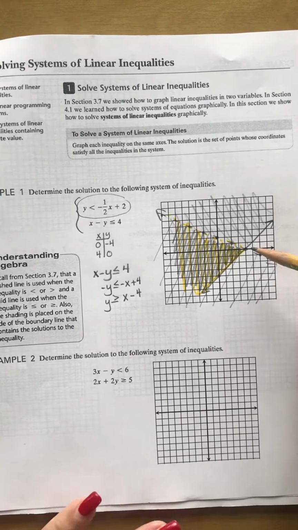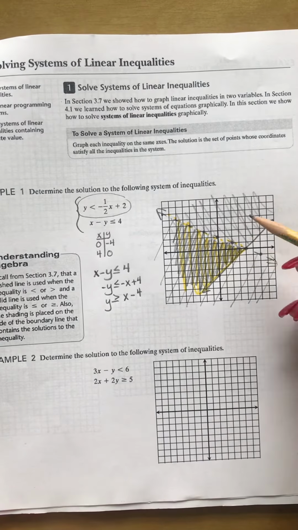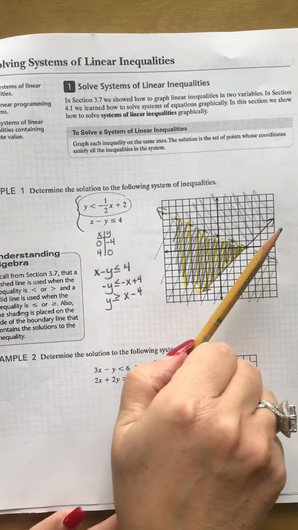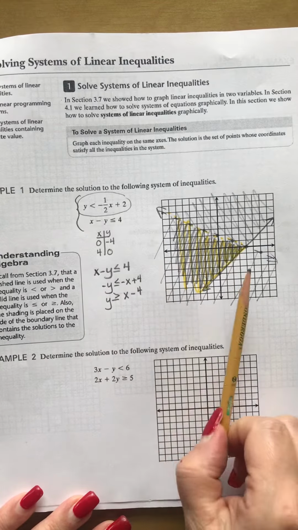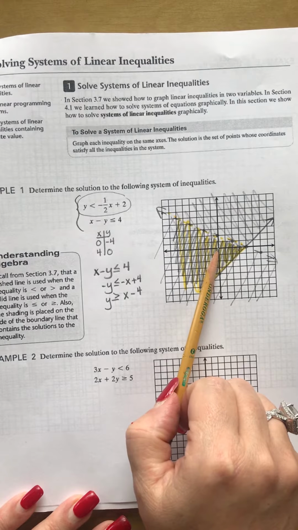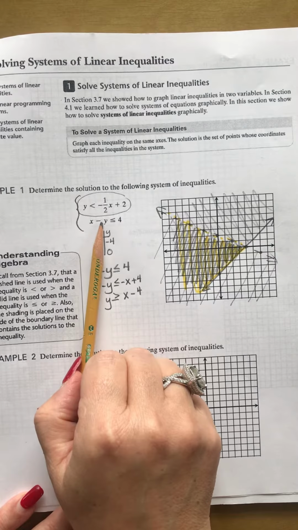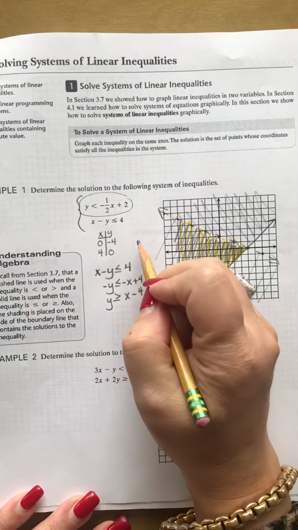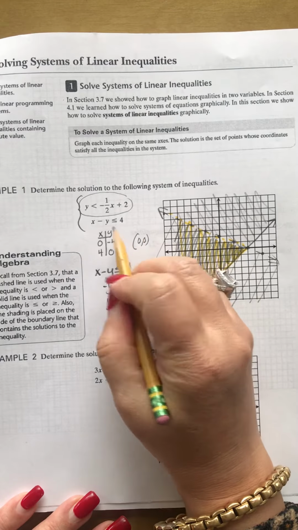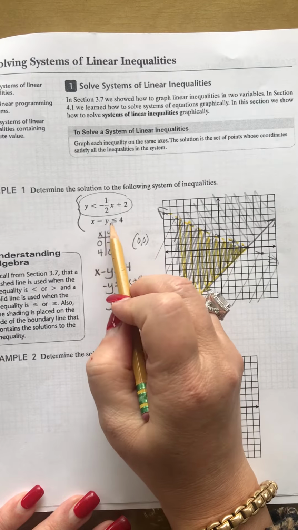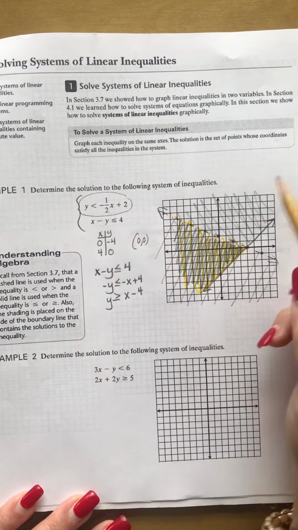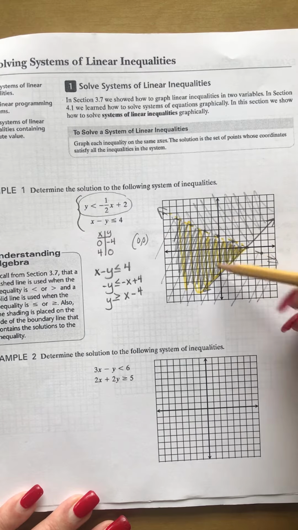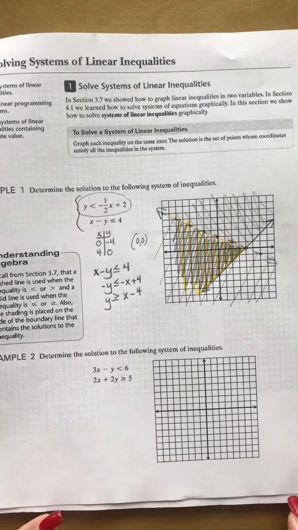Now, if you didn't know which region to shade, the best thing to do is to test a point. So back to this line right here, which is the second one. If I tested the origin, 0 and 0, so if x is 0 and y is 0, if I plug 0 and 0 in here, 0 minus 0 is less than or equal to 4. So it was true. So that's another way you can do it.